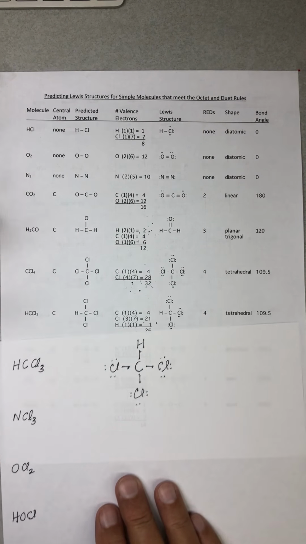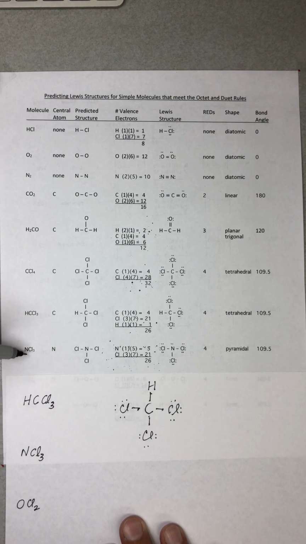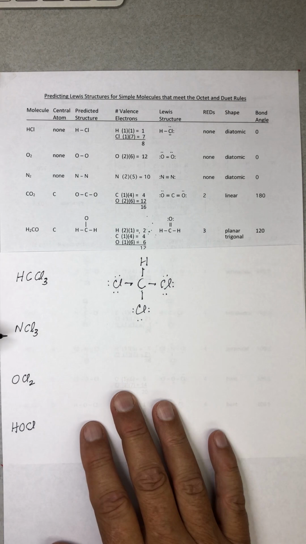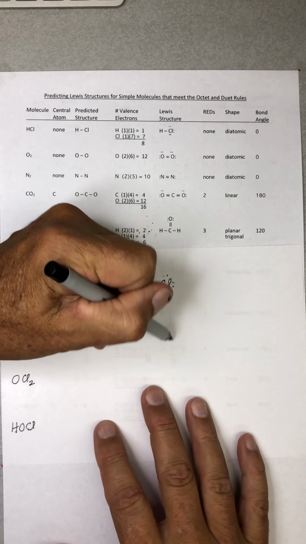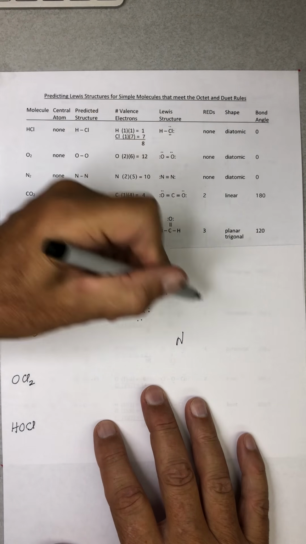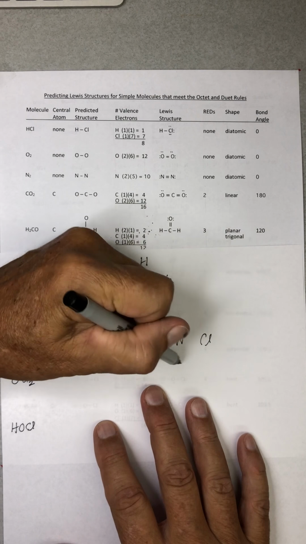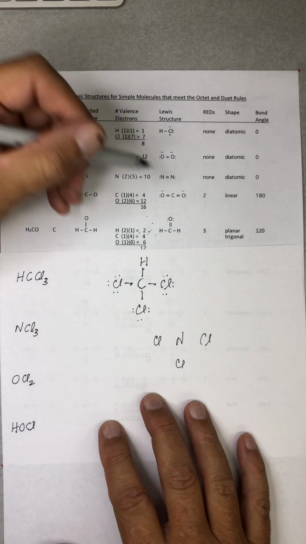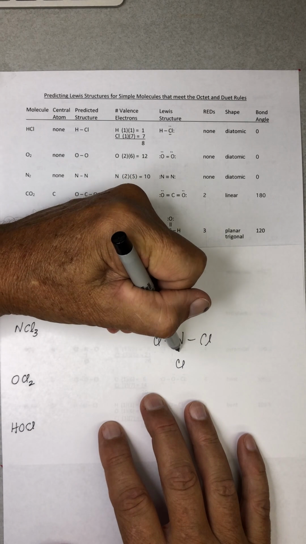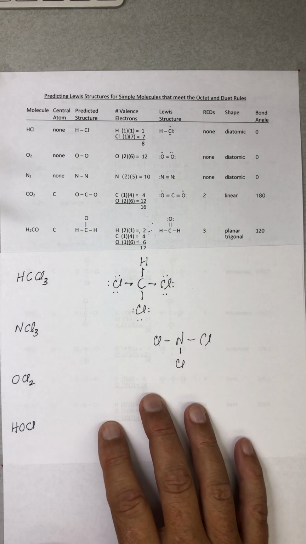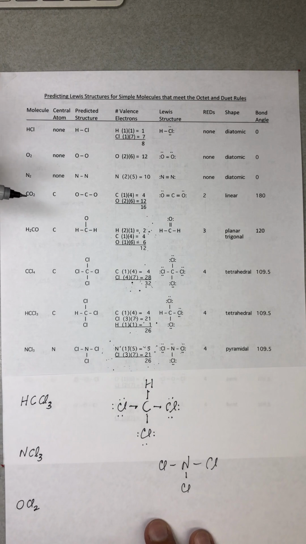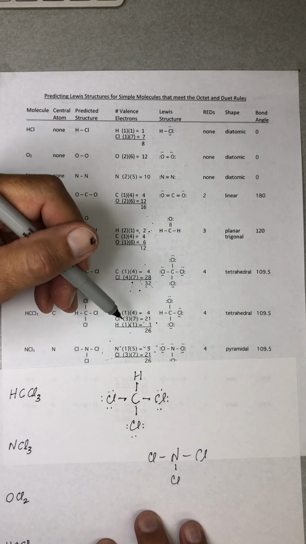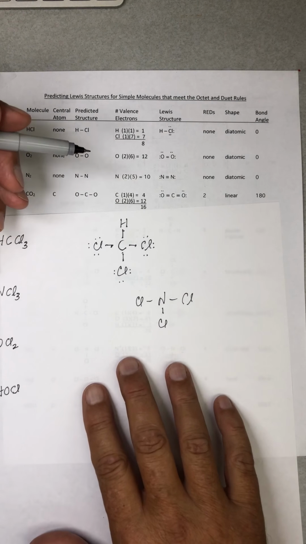So the next one is nitrogen trichloride. So I'm looking at this, I would predict the center atom to be nitrogen. Then I have 3 chlorines around it in some kind of a symmetrical way. And they're all nonmetal, so they're going to be covalently bonded. So then I need to count up all my valence electrons. So I got 5 from nitrogen, 21 from chlorine, give me a total of 26.